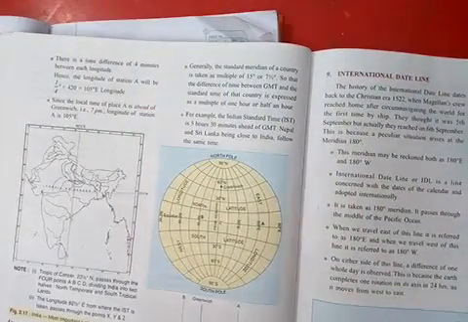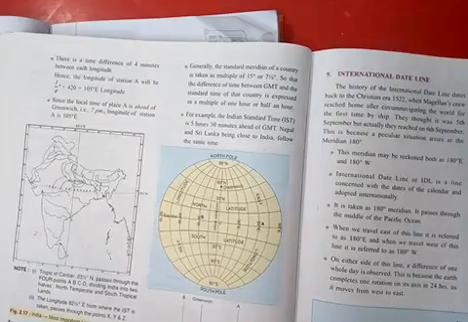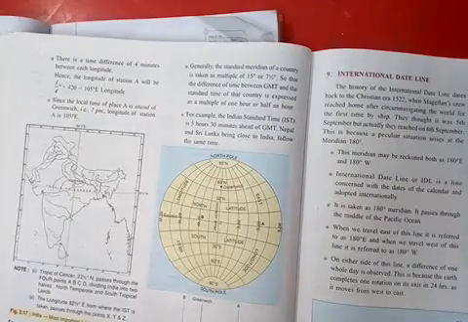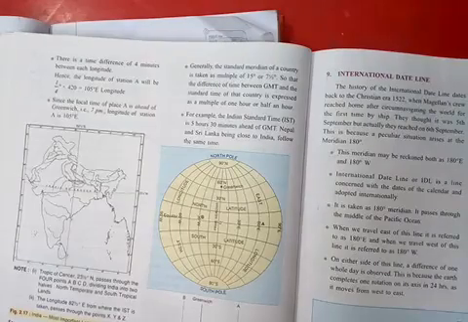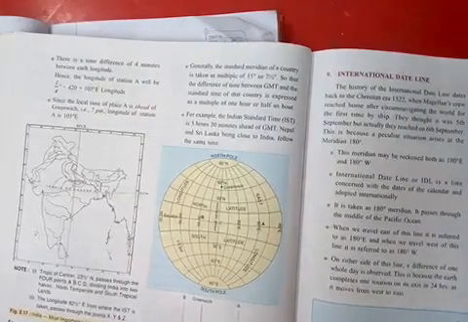In 1522, all of you must be knowing about the Magellan cruise. They completed the whole circumnavigation. Magellan actually died on the way, in the journey.